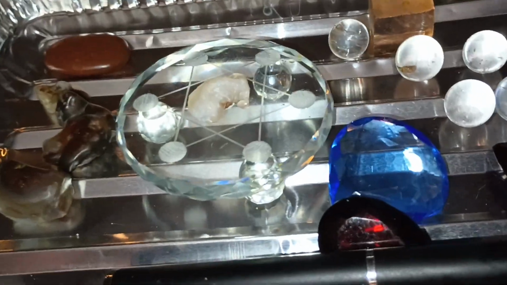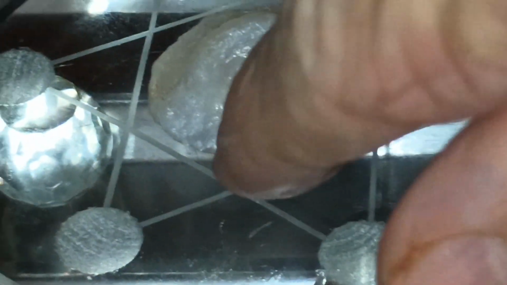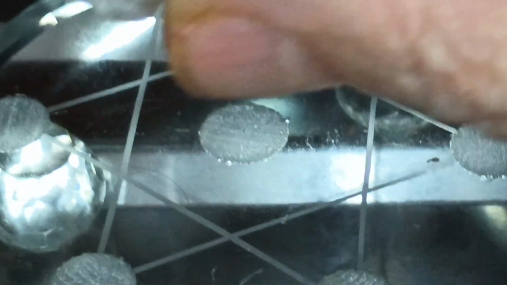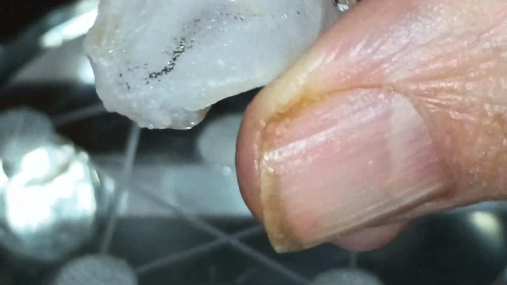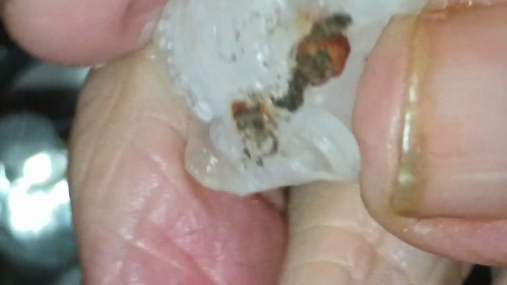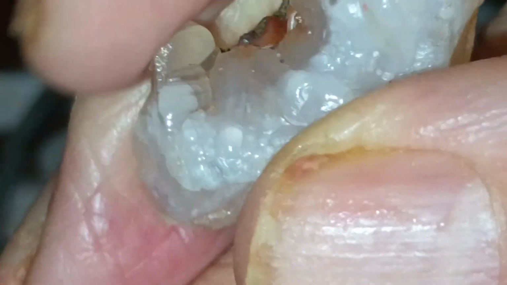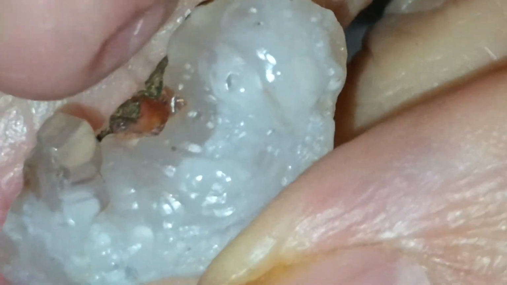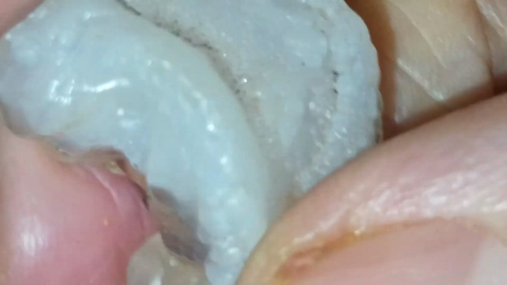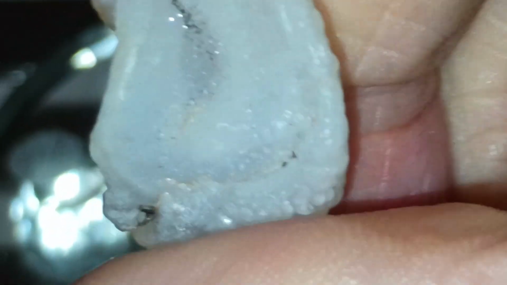Yeah. This is called botryoidal chalcedony, and botryoidal means grape-like. So that's what these little dot things are. It's a cool stone.